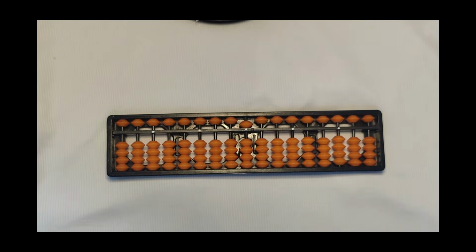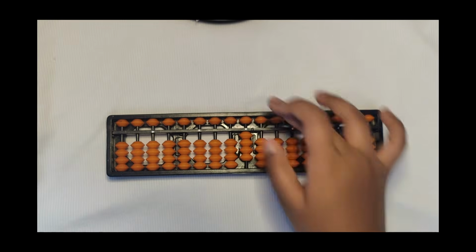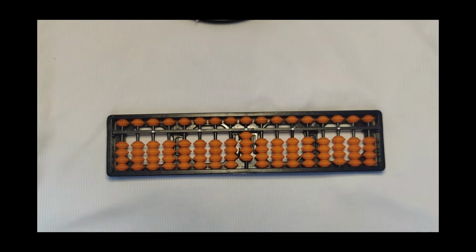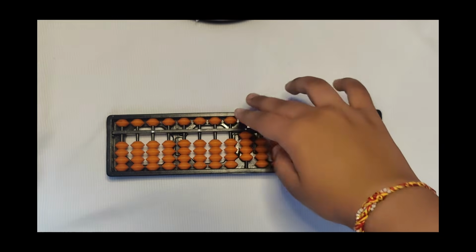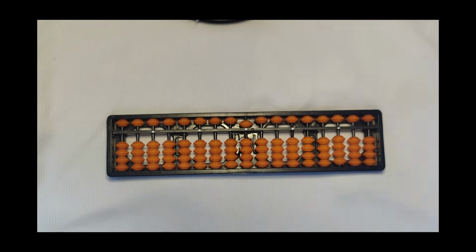Our answer is 5. Similarly, if in 4 I have to add 2, what will I do? Minus 3 plus 5. Now here please concentrate. Almost every child makes this mistake here. They just subtract the whole number and add 5. But 4 plus 2 is not 5, it is 6.